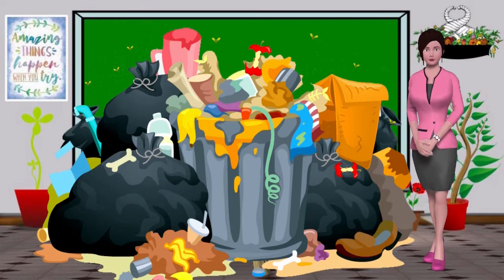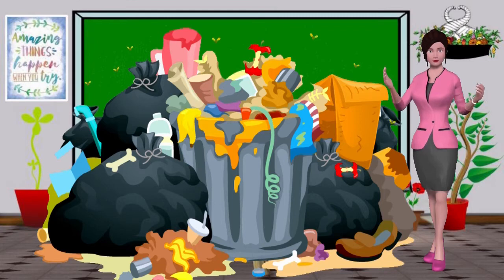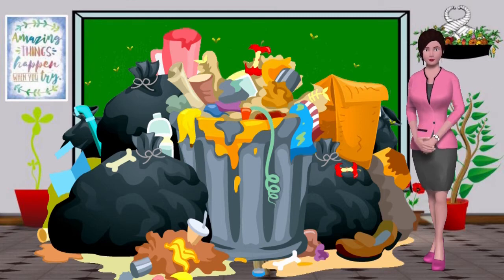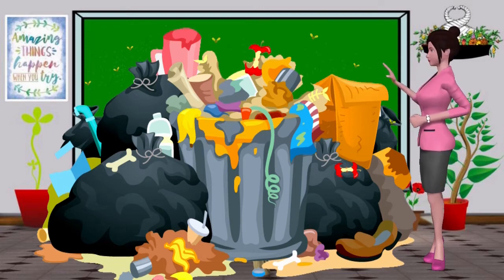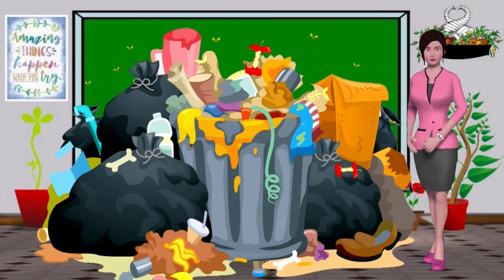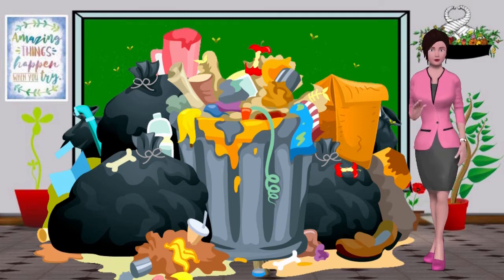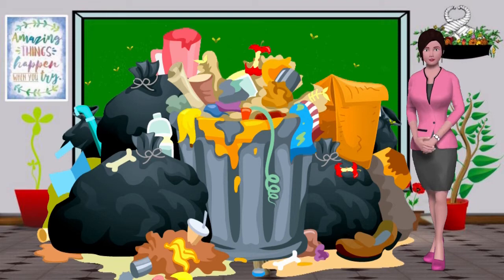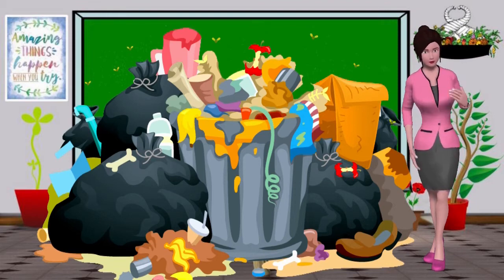Yes, a dirty surroundings. What are the common pests seen in the surroundings? We see flies, mosquitoes. What can you say about the family living in those areas? Yes, they are exposed to garbage.